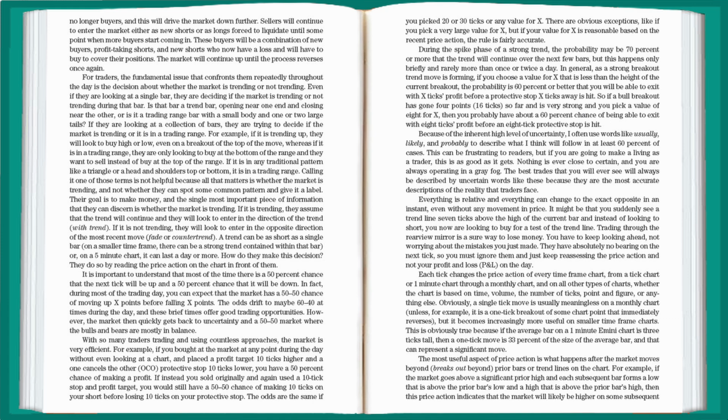In general, as a strong breakout trend move is forming, if you choose a value for X that is less than the height of the current breakout, the probability is 60% or better that you will be able to exit with X ticks profit before a protective stop X ticks away is hit. So if a bull breakout has gone 4 points, 16 ticks so far and is very strong, and you pick a value of 8 for X, then you probably have about a 60% chance of being able to exit with 8 ticks profit before an 8-tick protective stop is hit.